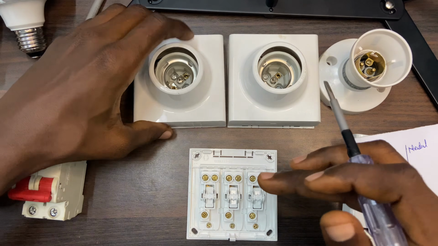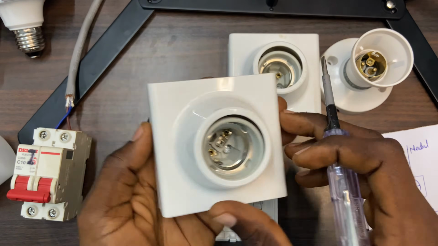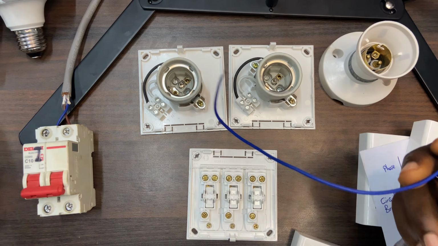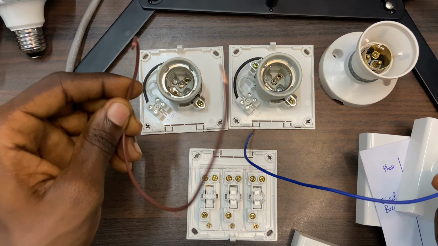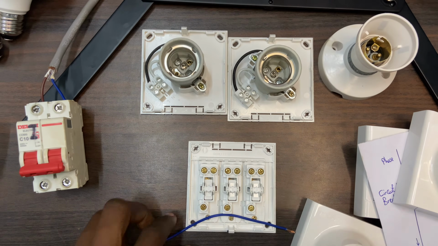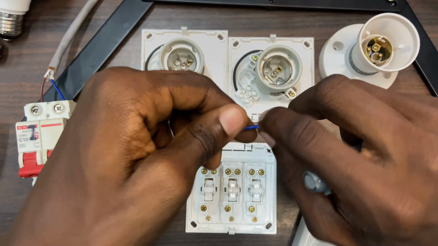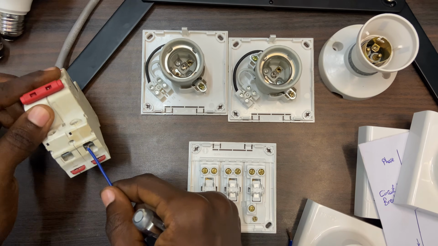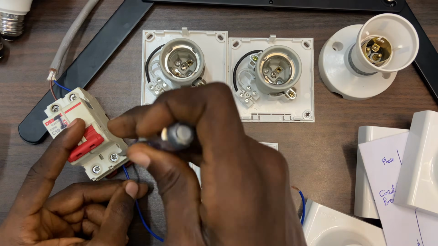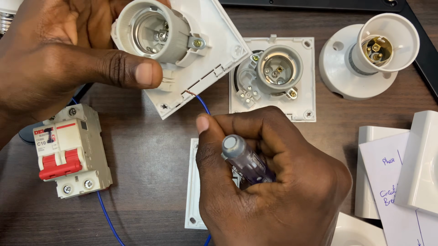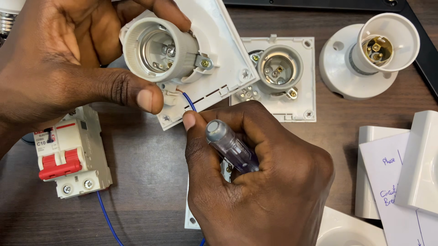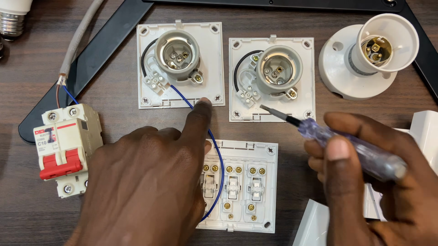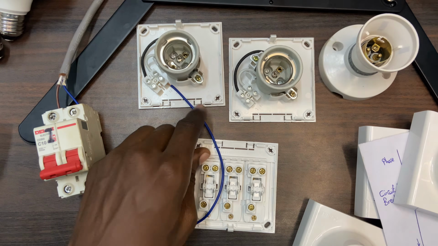First of all, I'm going to connect the neutral to all the 3 lamp holders. I'm using the blue cable as my neutral and the brown as the live. As I said, this is the neutral, so I'll connect it to the neutral side of the breaker, to one side of the lamp holder. This is lamp holder A. Then I loop it to this lamp holder. I'm going to use this cable.